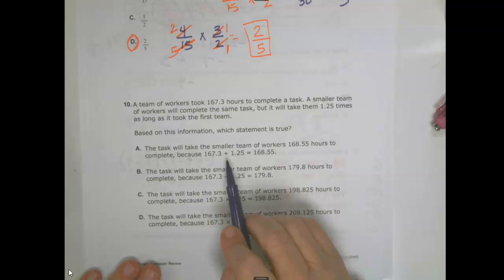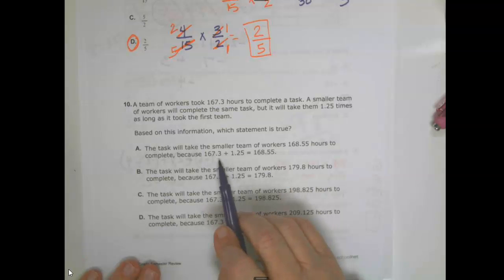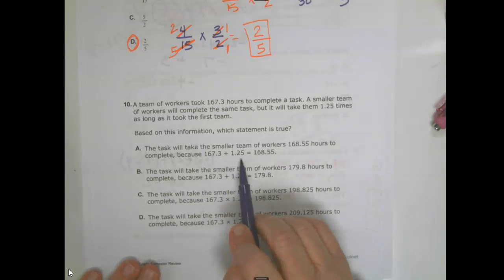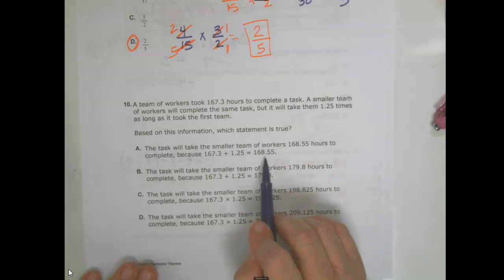Based on this information, which statement is true? A, the task will take the smaller team of workers 165.55 hours to complete because 167.3 plus 1.25 equals 168.5.